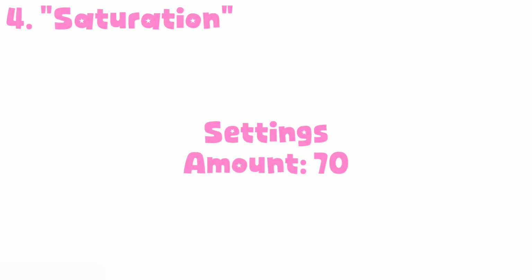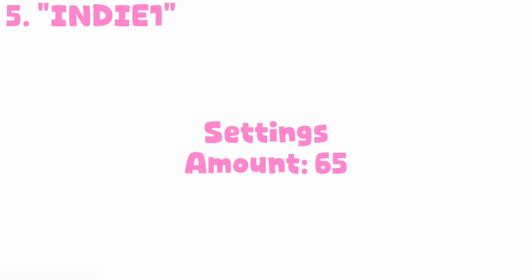The next effect we're going to apply is saturation, in which this one's really easy. For the settings, you want to put the amount up to 70 on the slider, and that's usually all I do. If you don't like how saturated it is, you can change it to your liking, but for my style, I usually do an amount of 70. Afterwards, you're going to apply Indie 1, which is just an indie aesthetic effect, and this one's pretty bright, so you're just going to make it 5 less than your saturation, in which you're just going to have it at amount 65. Now, if it's too bright, as I said, you can adjust it to your liking.